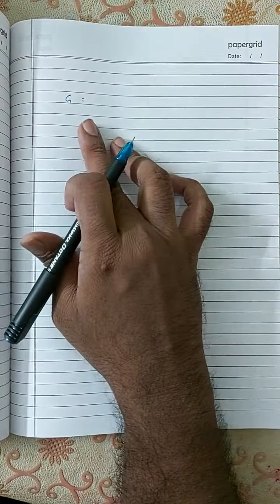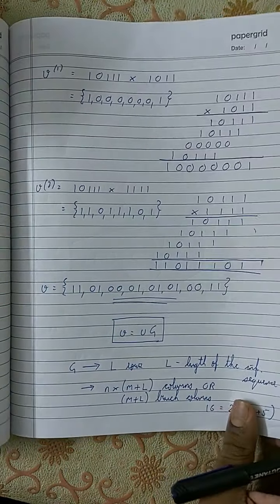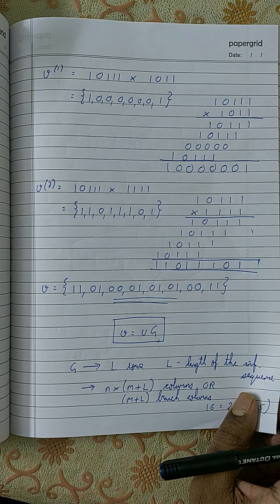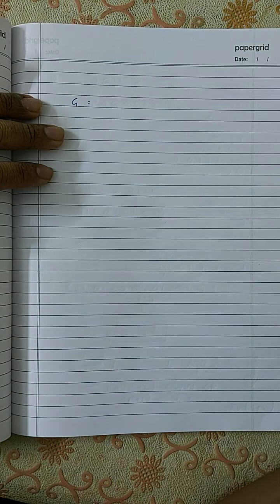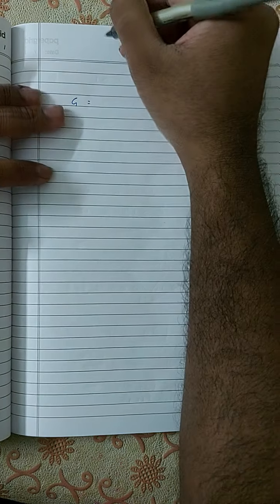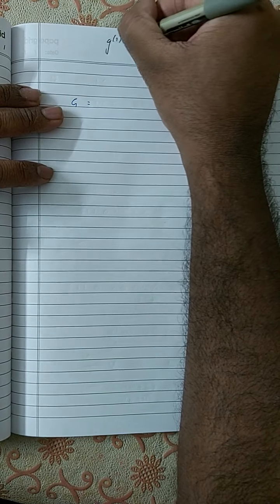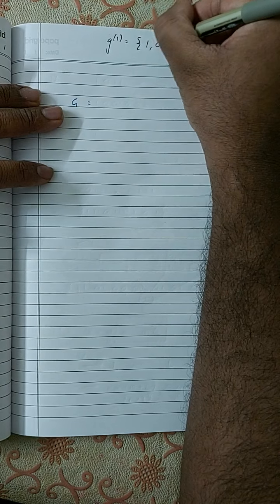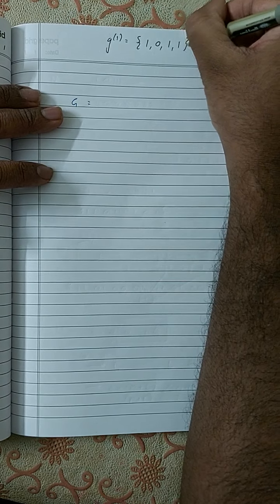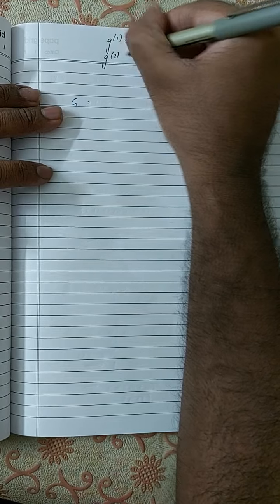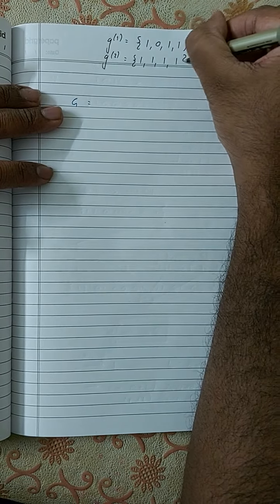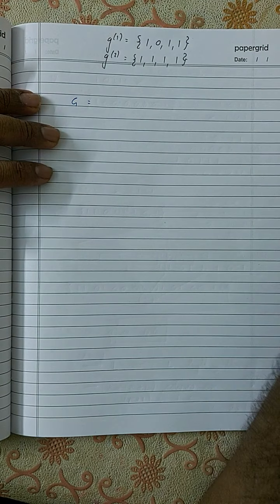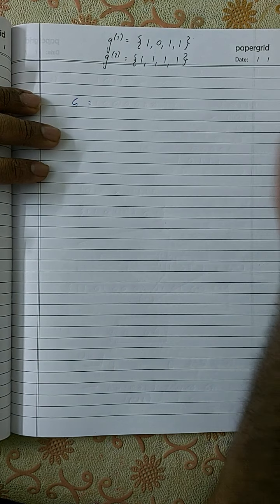So here I'm going to now combine the value of G. What is the value of G over here? Let me write my G of 1 value. G of 1 is equal to 1 0 1 1. The value of G of 2 is equal to 1 1 1 1. So now see how I'm going to write the answer.